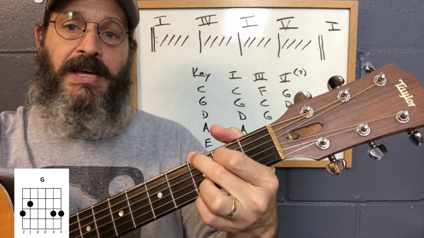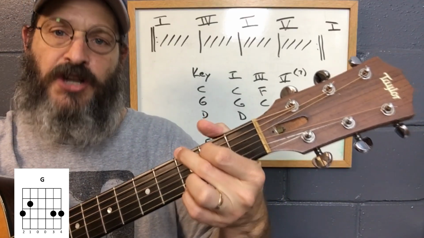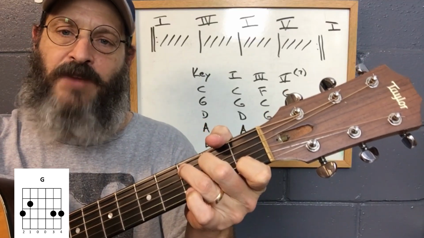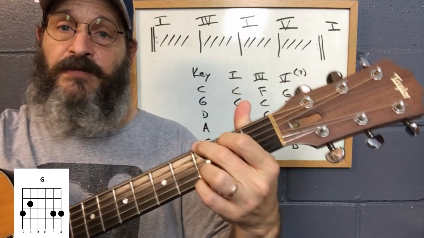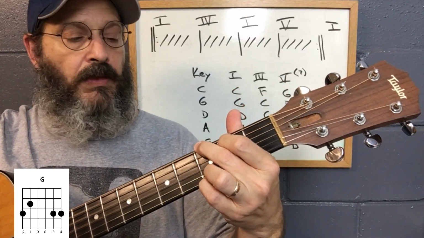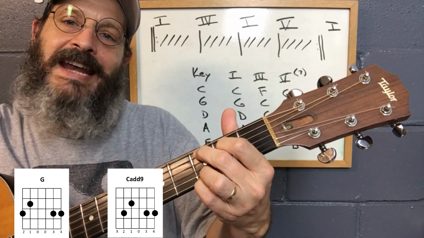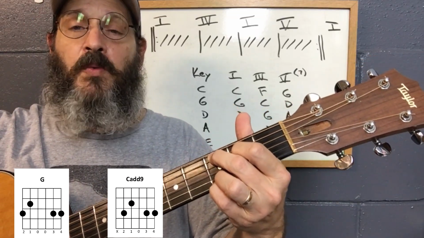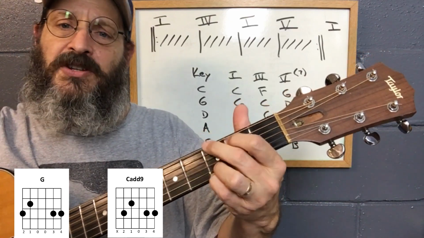So according to the list, we already know the C, but notice that the switch from the G to a C is fairly drastic. Now, there's an easier choice. Let's go back to the G for a second. Now watch this. We play the G and we go to a C add 9. And this is a really modern way to play the C, and it should sound great. But how easy is this combination?